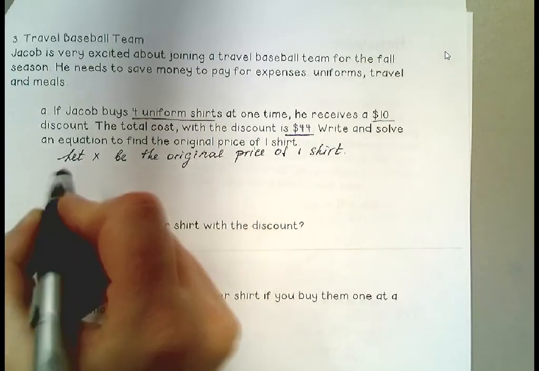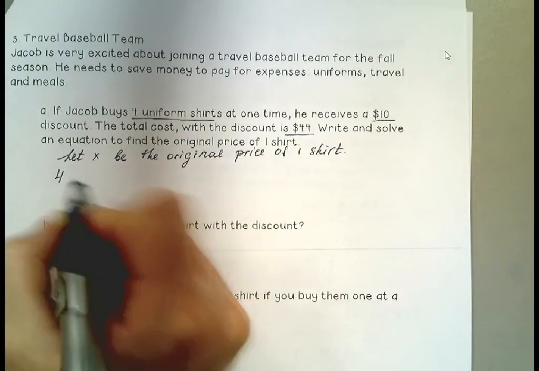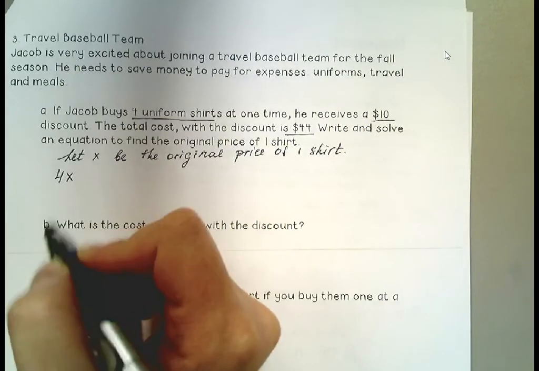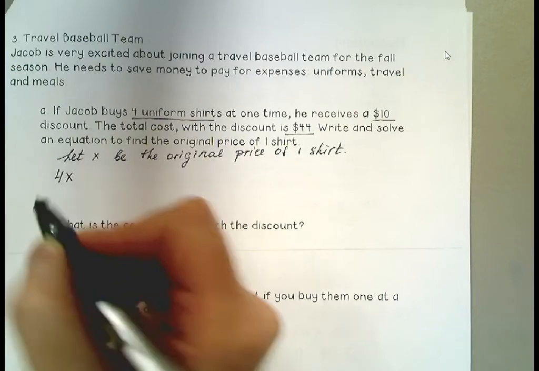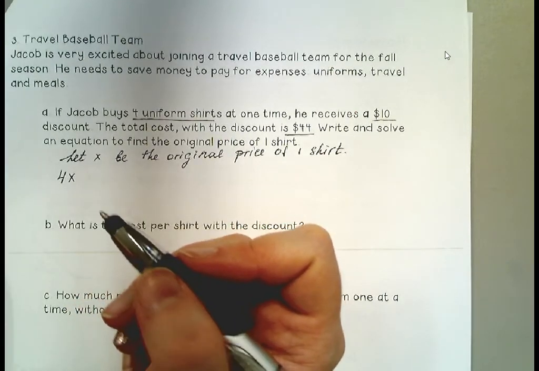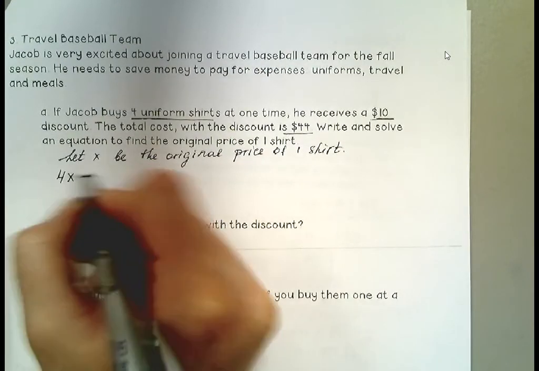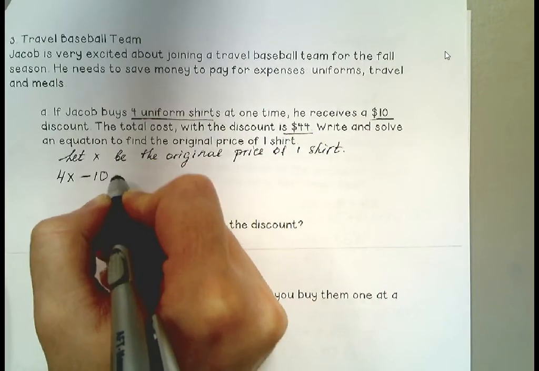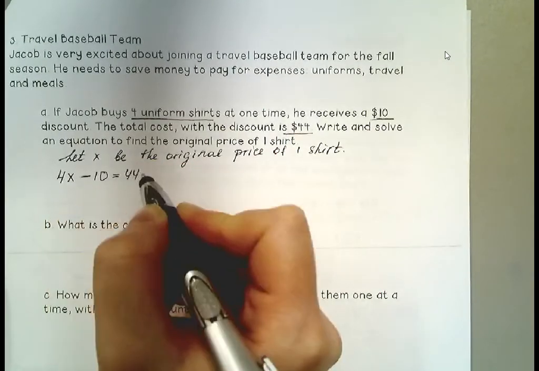Okay, so we know that there will be 4 of those shirts, so we will call them 4x. When we multiply 4 by the price, we will get the price of the 4 shirts. And we also know that there is a $10 discount that was taken out of the total. So we will subtract 10 from it, and the total cost is going to be $44.